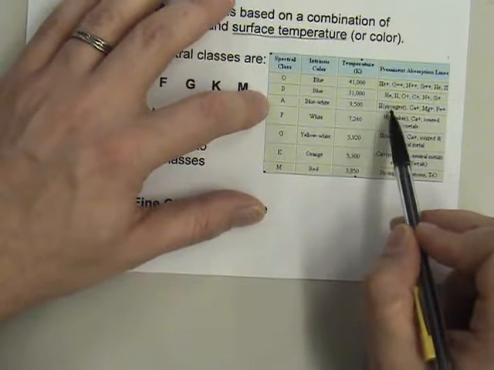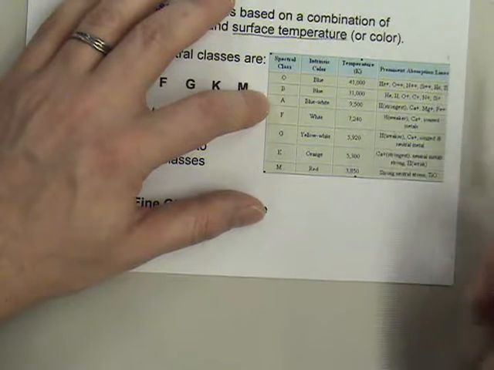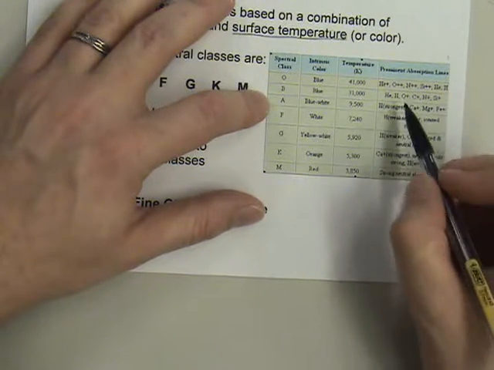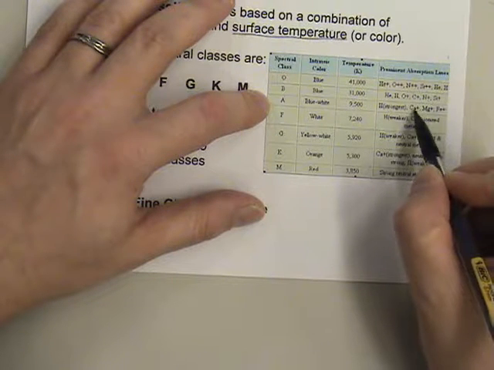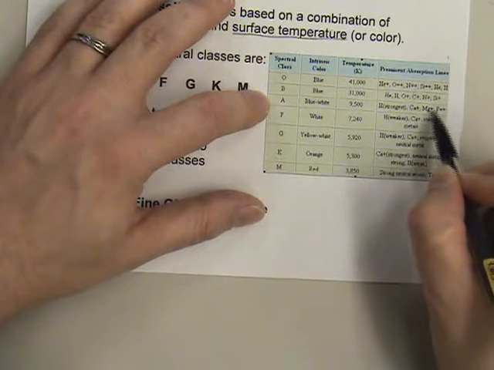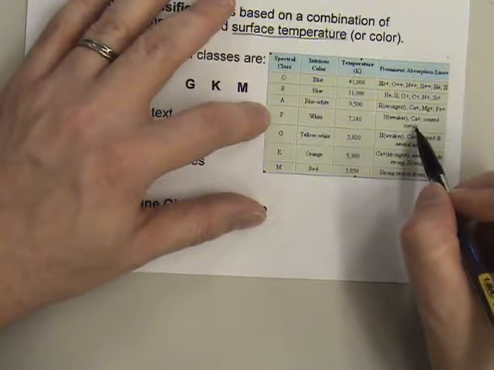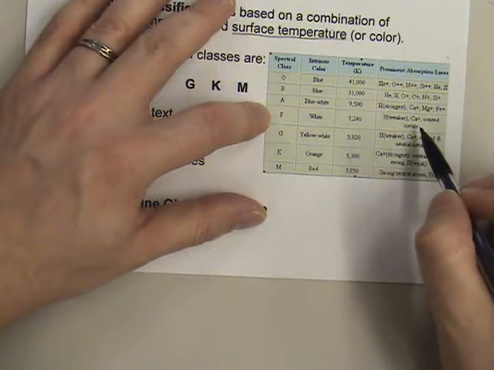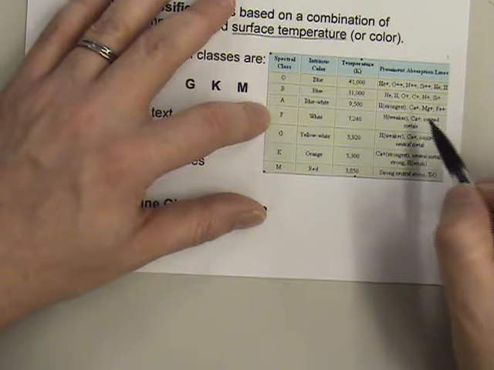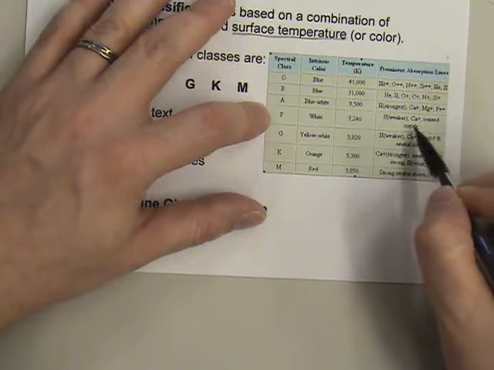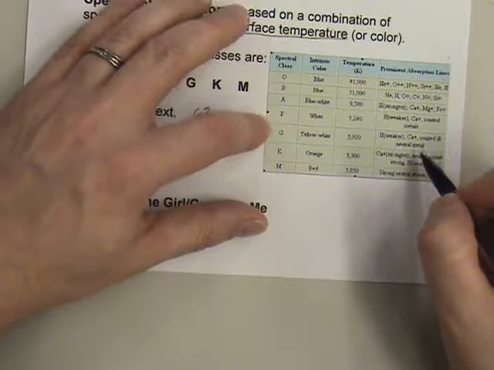The A-type star is the one that produces the strongest hydrogen lines, hydrogen being the main ingredient in every star in our solar system, in our galaxy, I should say. Calcium and magnesium single ionized start showing up for the first time. In the F-type stars, the H line starts getting weaker. But we still see the ionized calcium, and then we see other metals like iron and magnesium and nickel.